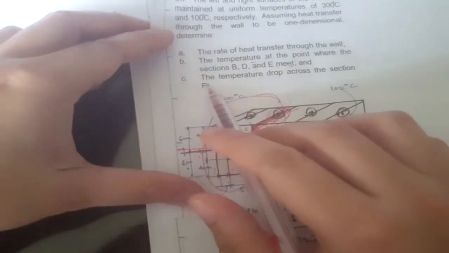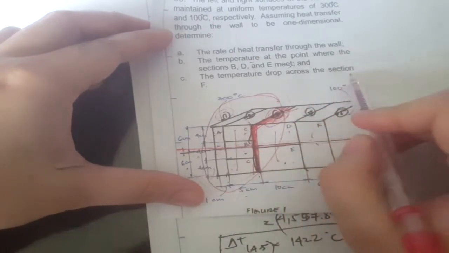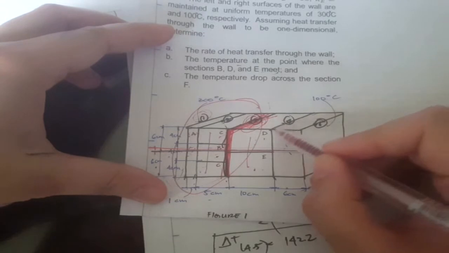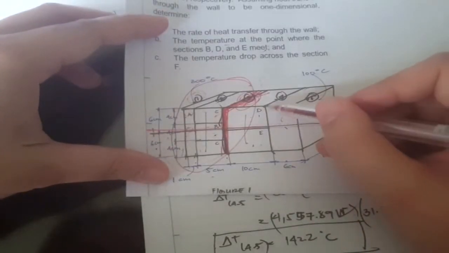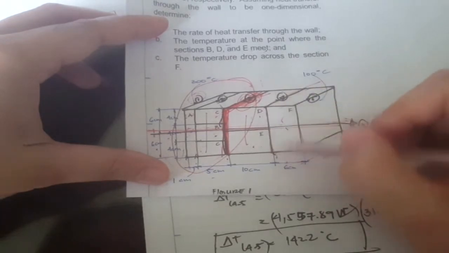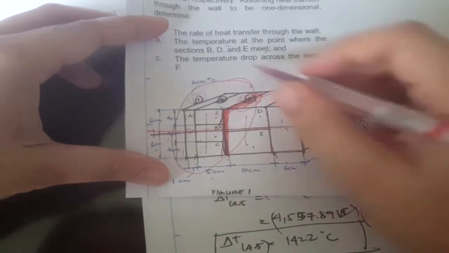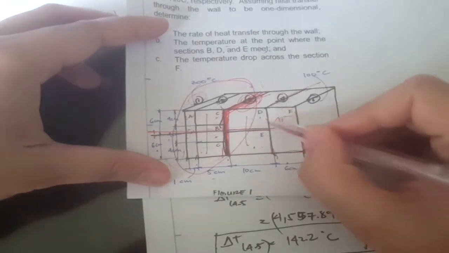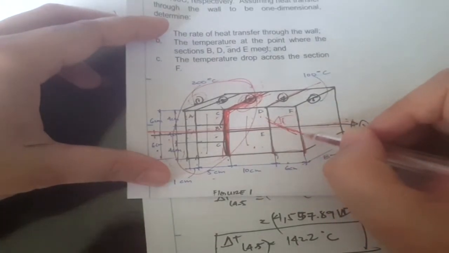Finally, we need to determine the temperature drop across section F. We only consider this material, or this section, and we only need to determine the delta T across this material.